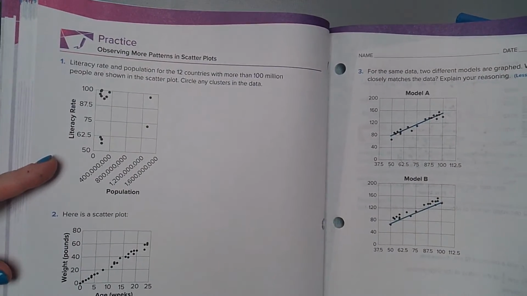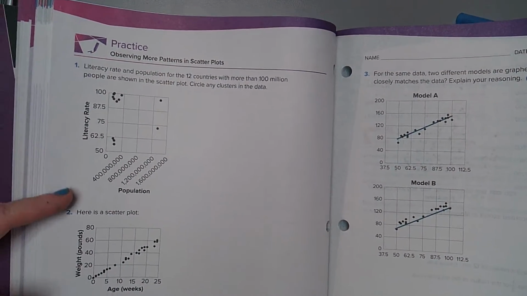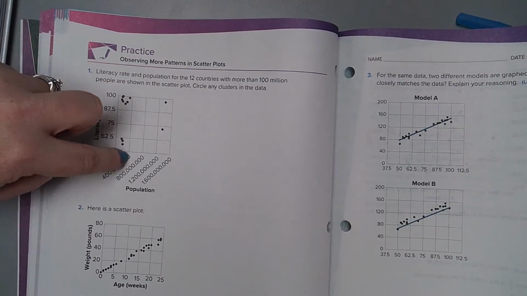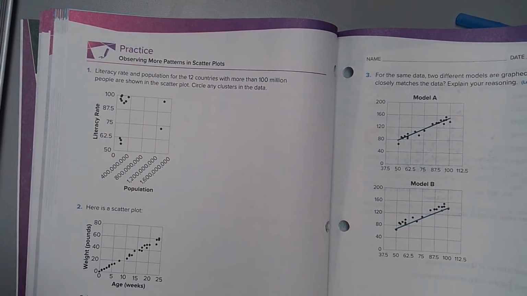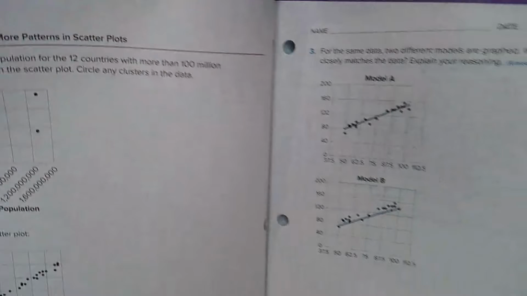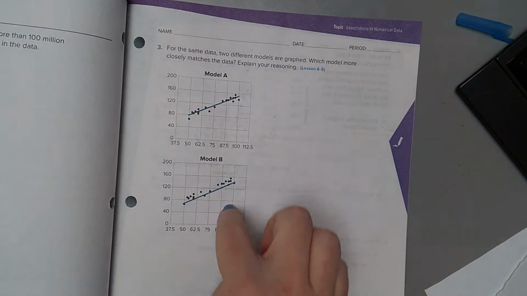There might be questions about circling any clusters. Remember, this is a cluster and this is a cluster. It's where you have a bunch of data points stuck together. Which one shows the better fit line, A or B?